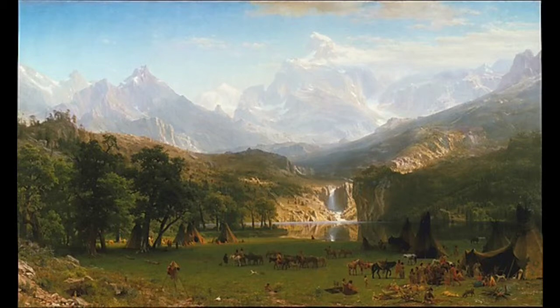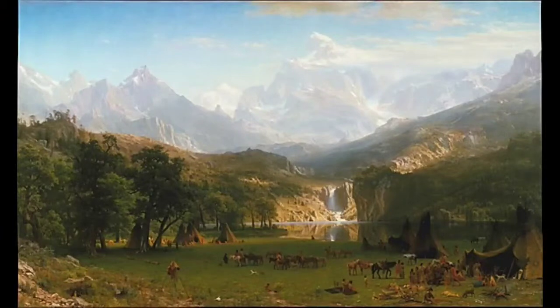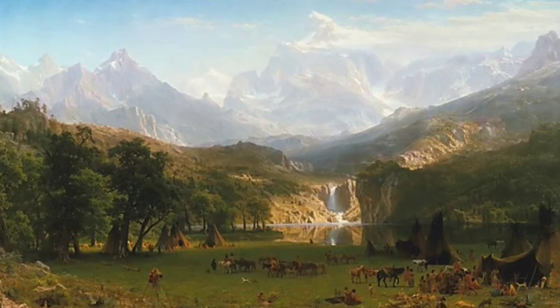He did this in order to promote the idea of manifest destiny, which is to settle from the West Coast all the way to the East Coast. Wow. And the Rocky Mountains go for a while too, huh? Yeah, they go all the way from Canada down to Mexico. It's very beautiful landscape, as is depicted right here in this painting.